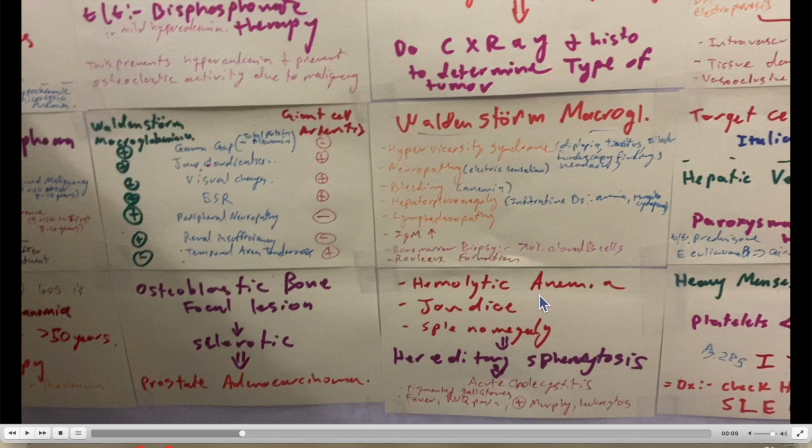Right. So hemolytic anemia. If you have a patient with hemolytic anemia, jaundice, and splenomegaly, chances are they have hereditary spherocytosis. Okay. This can lead to acute cholecystitis, and you will see pigmented gallstones, and you will see fever, right upper quadrant pain, positive Murphy sign, and leukocytosis.